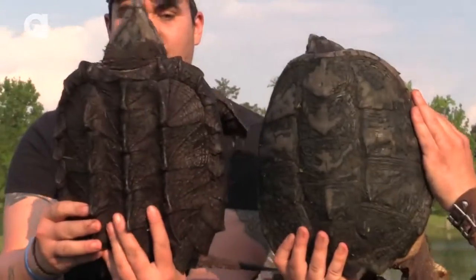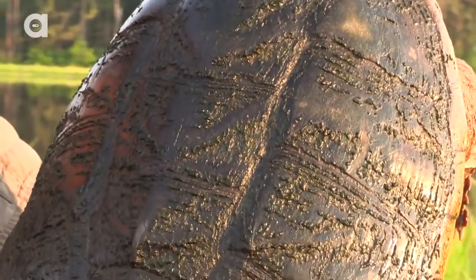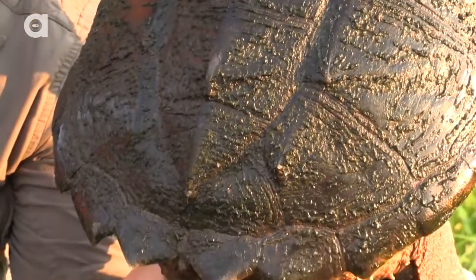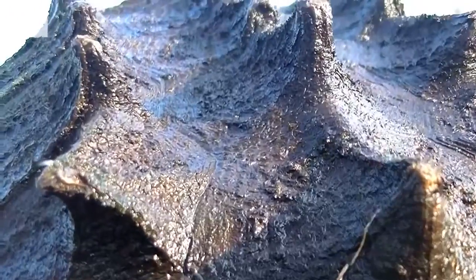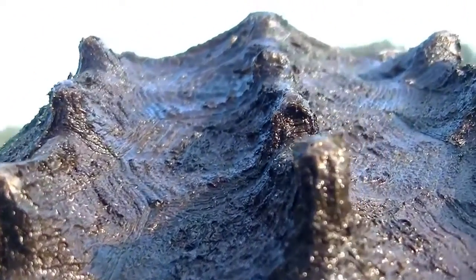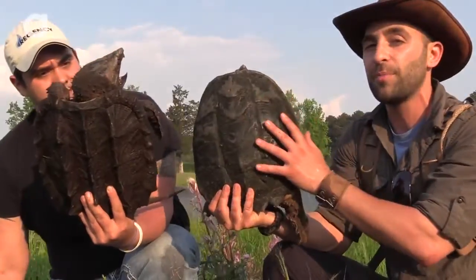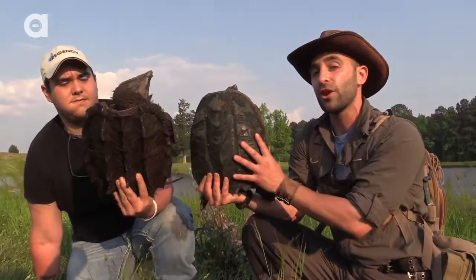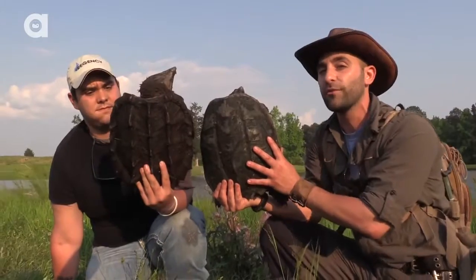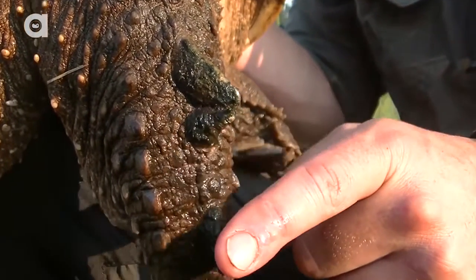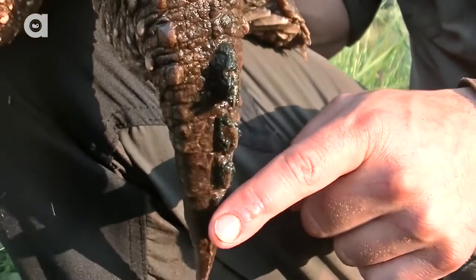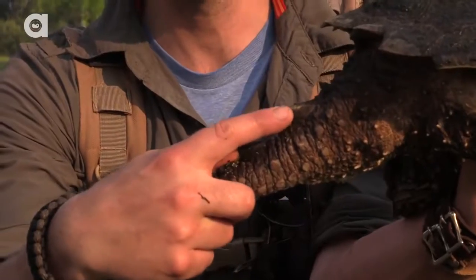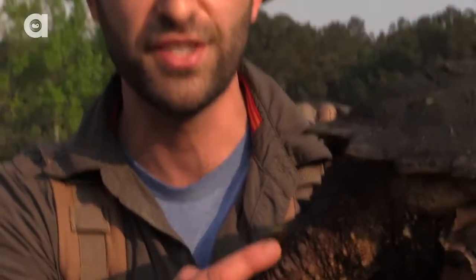Now, the carapace is the top of the shell, and you can see that the common snapping turtle has a much smoother appearance as compared to the spiky appearance of the alligator snapping turtle. Common snapping turtles typically inhabit ponds like you see behind us, and alligator snapping turtles are usually found in slow-moving creeks and rivers. Now, the common snapping turtles have these large, pointy osteoderms on their tails. Now, osteoderm is just a piece of bone covered in scale, and you see it really looks like the spikes on the tail of a dragon.